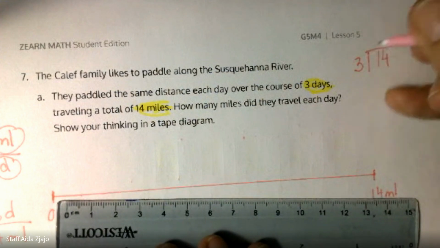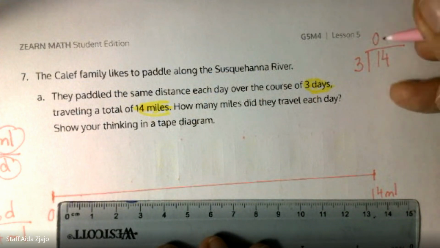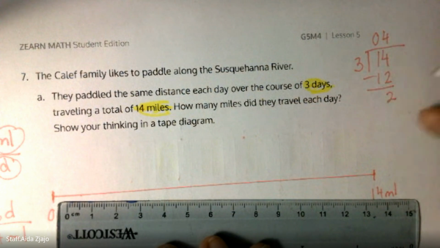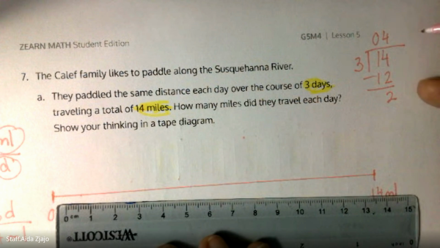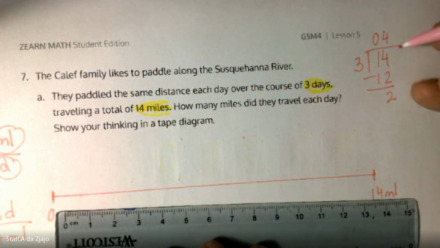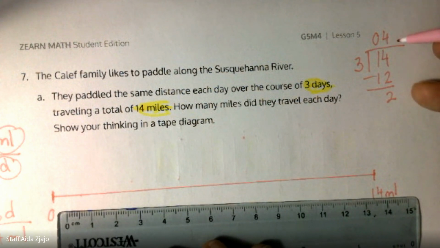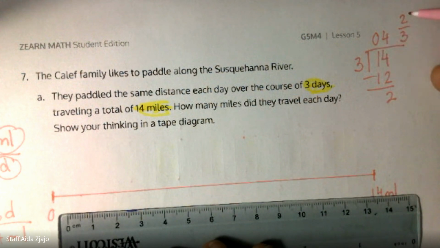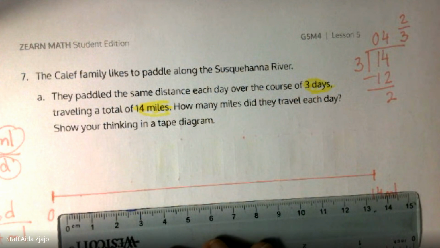So then we'll see 3 cannot go in 10. We can say 3 times 4 is 12. When you subtract, you have 2 left. We can think about that as 4 whole miles, and we have a leftover 2, so 2/3 of the mile. So our answer would be that in 3 days they pass 4 and 2/3 of the mile.